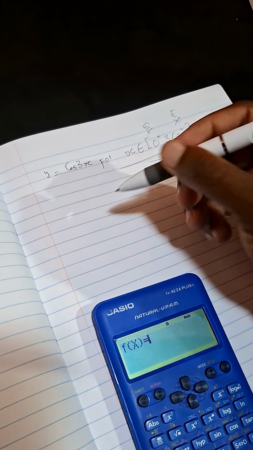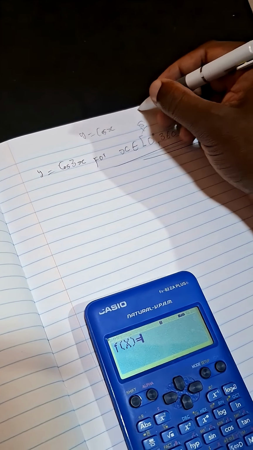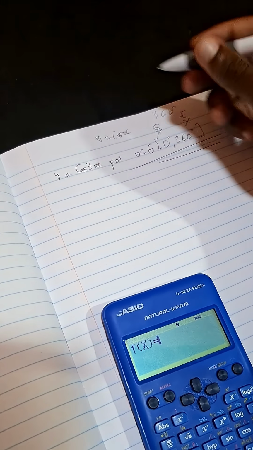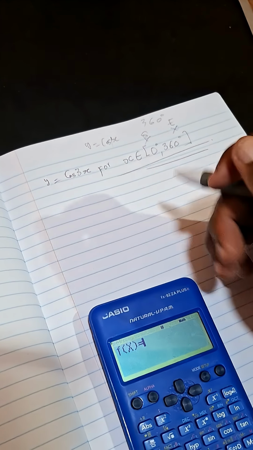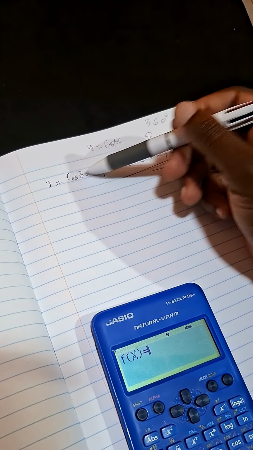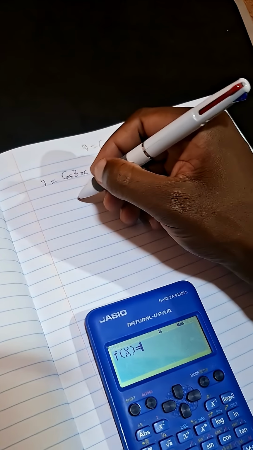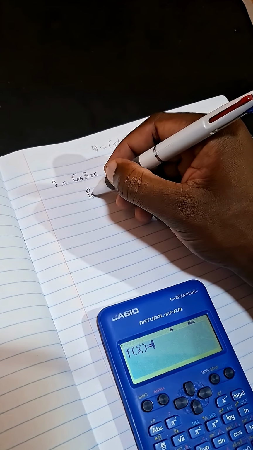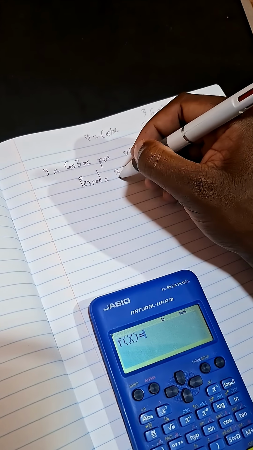The thing that we must know is that y = cos x has a period of 360 degrees because here there is a 1. Now here we have another situation, where there is a number which is bigger than 1. So what must we do? We must take the previous period, which was 360 degrees.